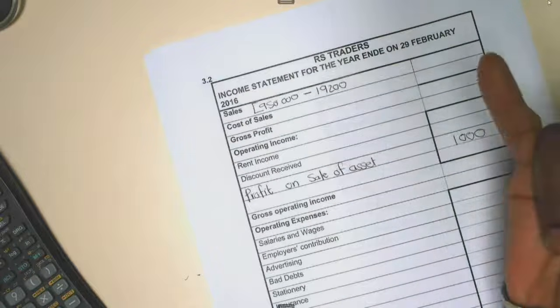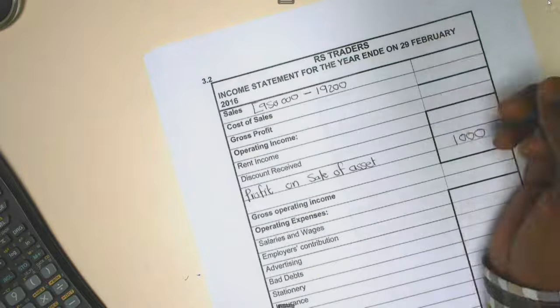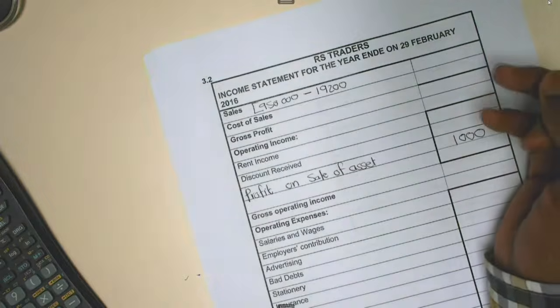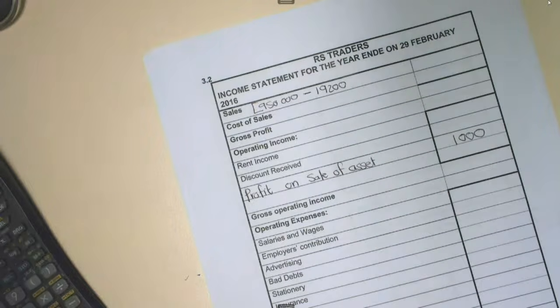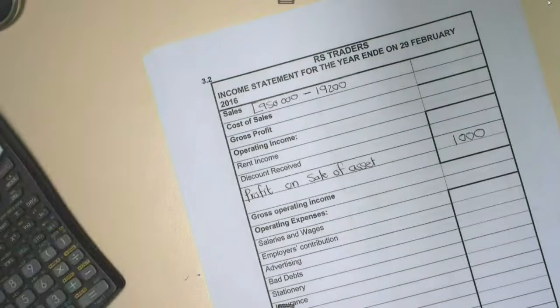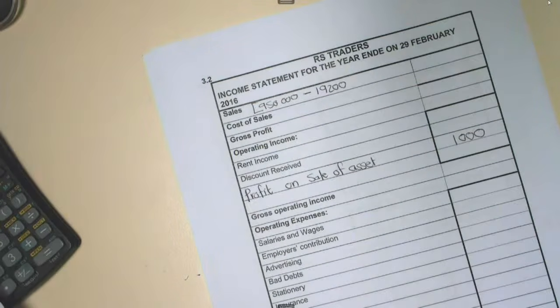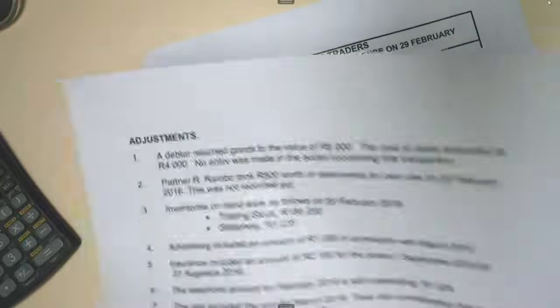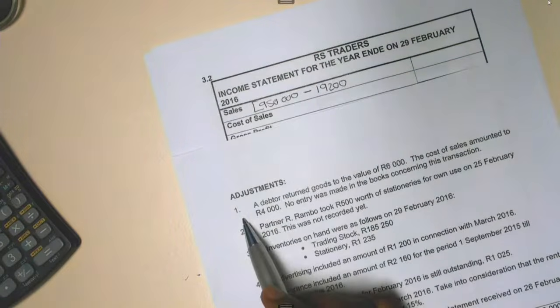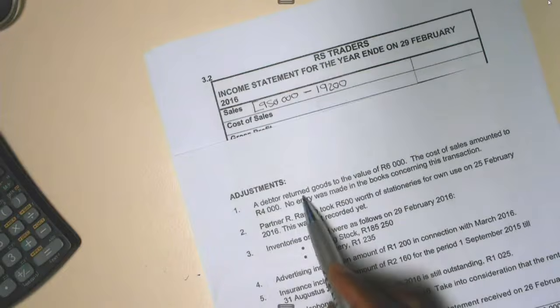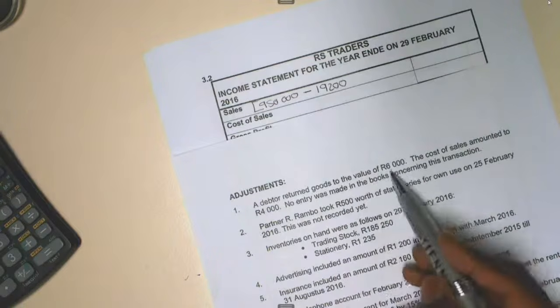Things like returns which were not recorded, or maybe there was a sale which was not recorded and it affected this. So let's go and check in our adjustments. Wasn't there any other adjustment which affected our sales? When we look into the information, adjustment number 1 says a debtor returned goods, so immediately it's an allowance. A debtor returned goods to the value of 6,000.